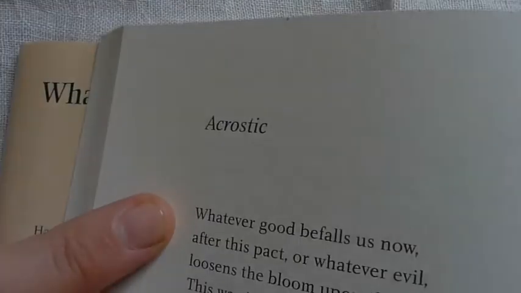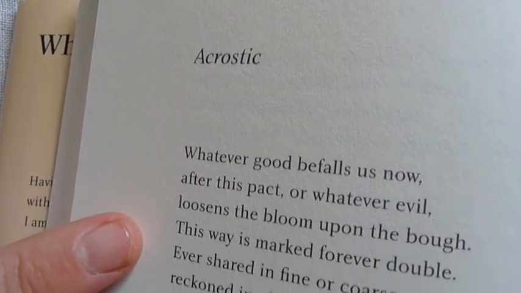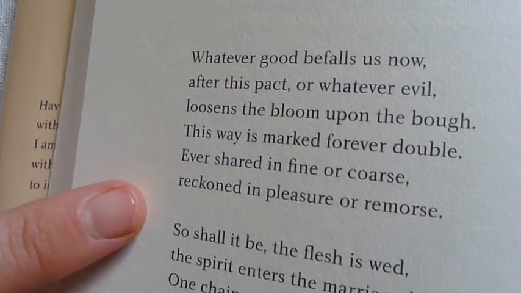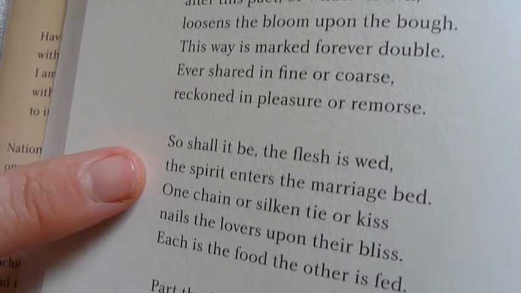Now, I'd like to draw your attention to the first letters of each line of this poem. See, down the page here on the left, what do those letters spell out?